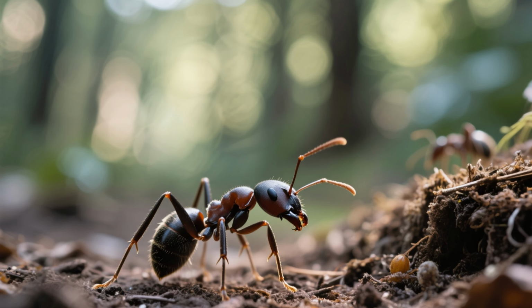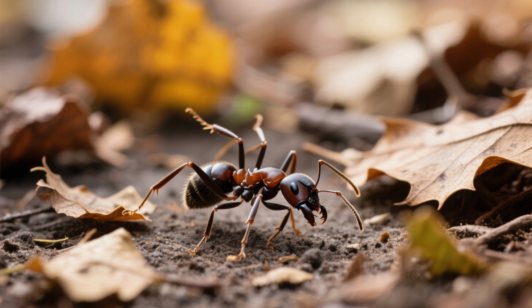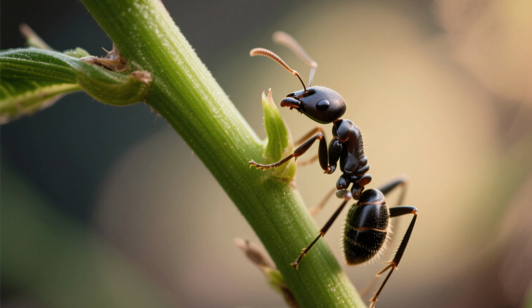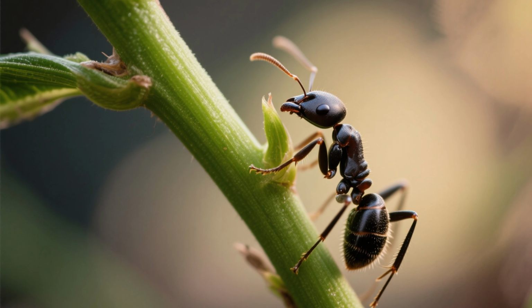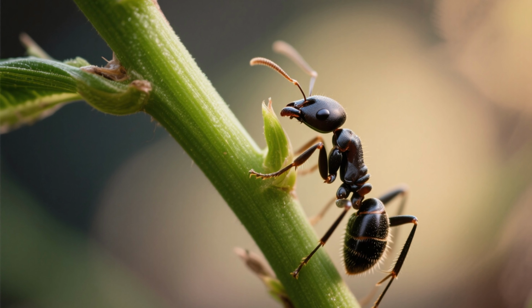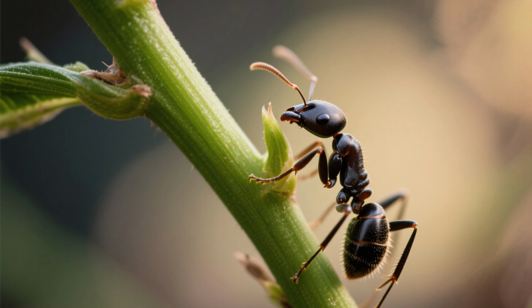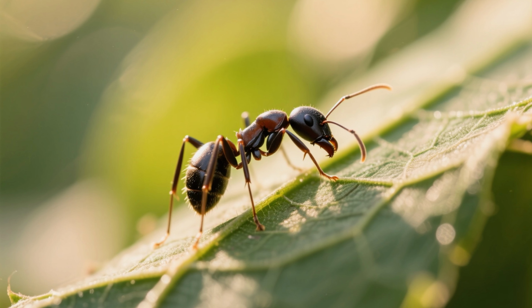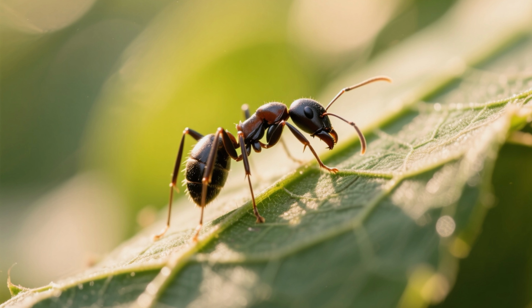Then, like clockwork, it climbs a nearby plant to exactly the right height, around 25 centimeters above ground, the perfect humid, shady spot for the fungus. It bites down hard on a leaf vein or twig in a permanent death grip, mandibles locked forever. The fungus kills the ant shortly after.